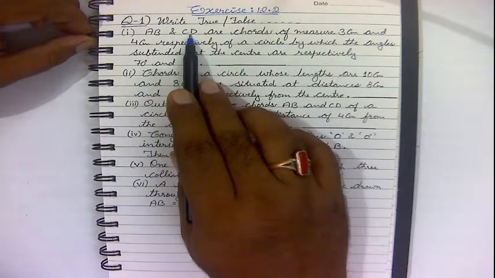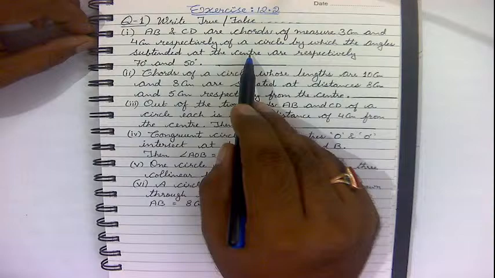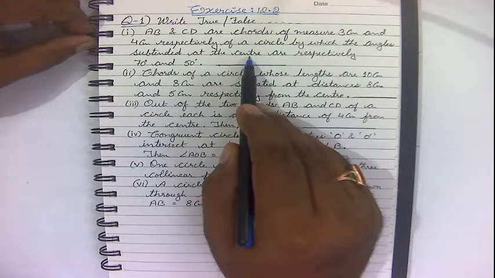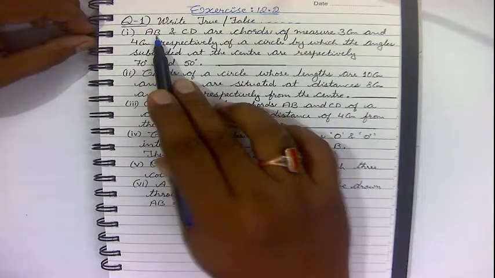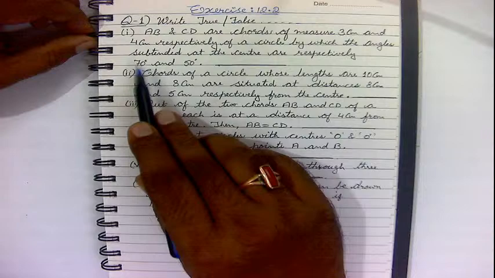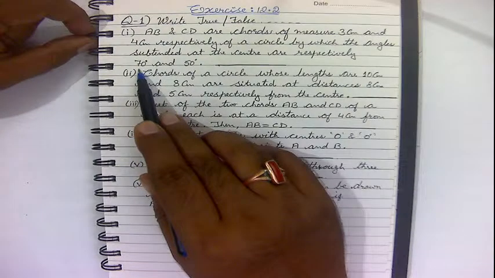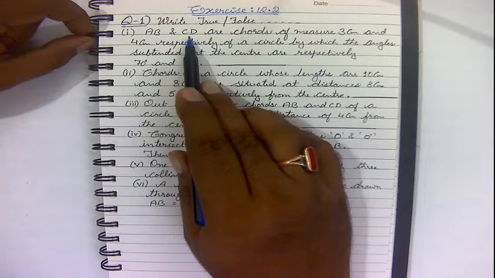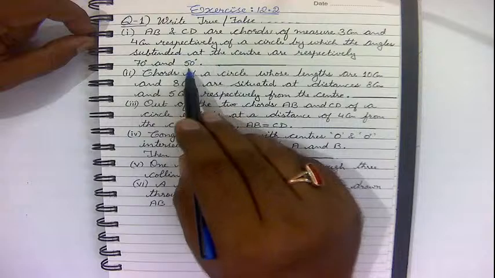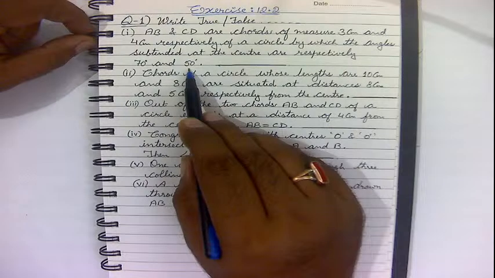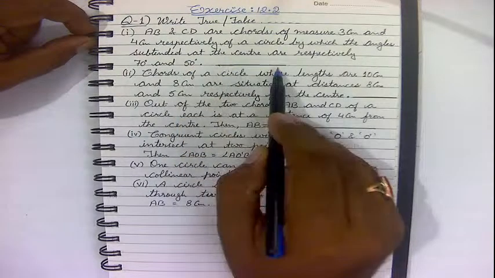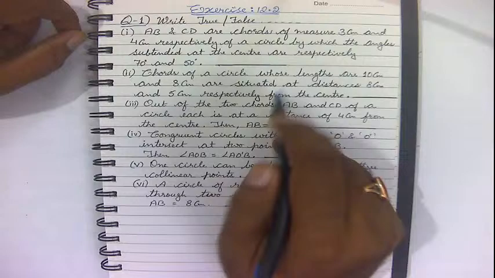Now these two chords subtend angles at the center. The first chord AB, which is 3 cm, subtends an angle of 70 degree at the center. The second chord CD, which is 4 cm, subtends an angle of 50 degree at the center. You have to tell whether the statement is true or false.